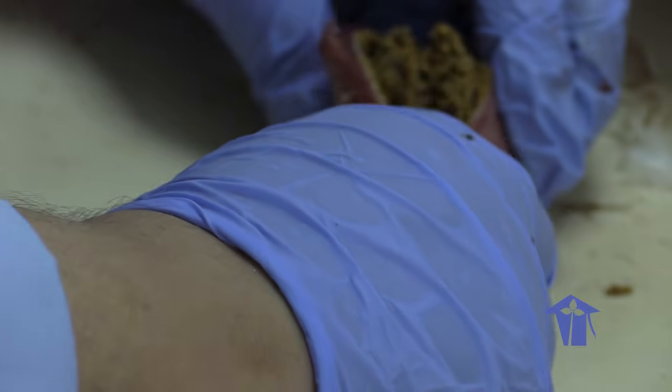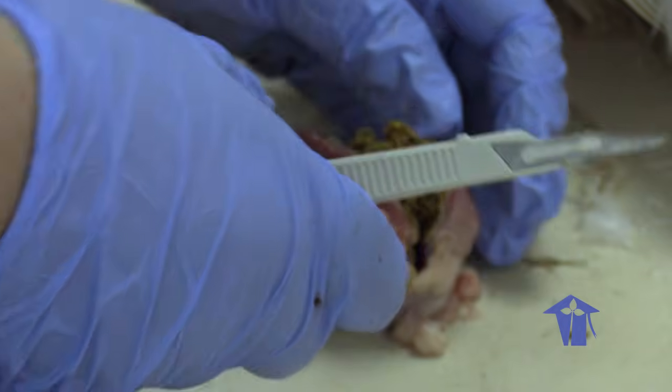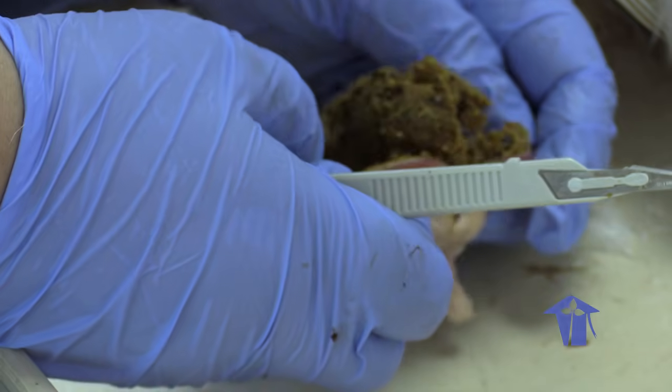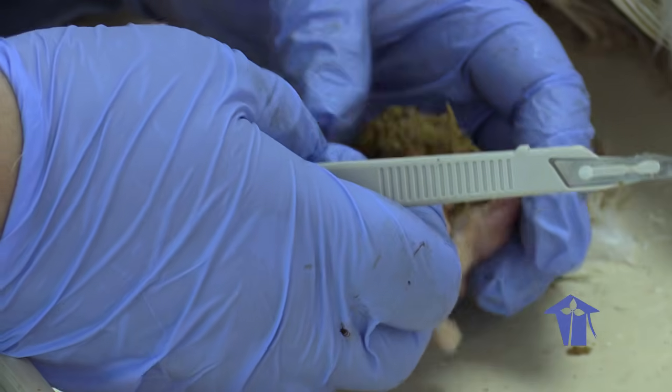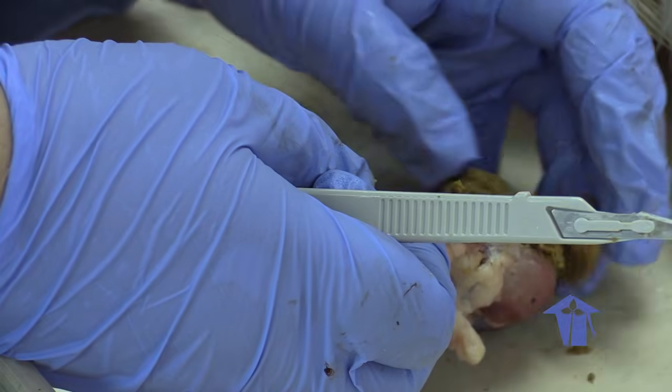The smell is appalling. Just saying. You know, at cooking shows, they always tell you what the smell is like. So I'm doing that for you right now.